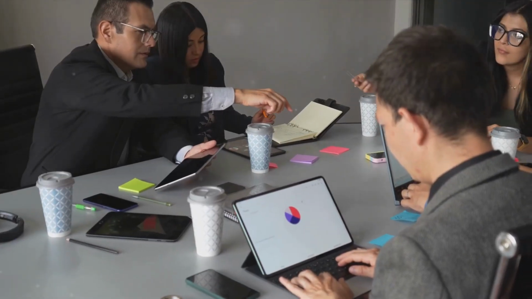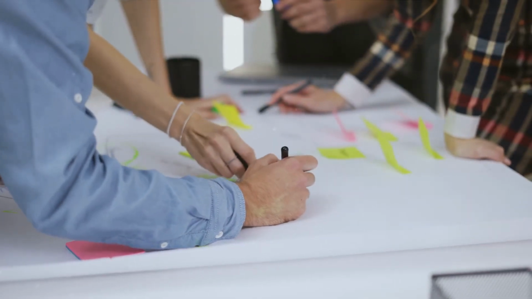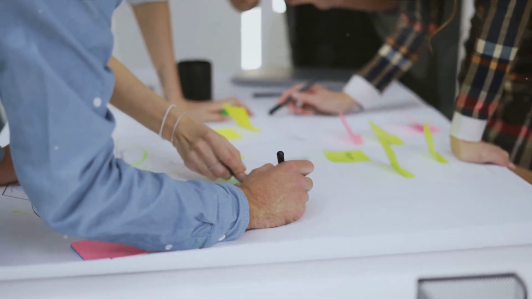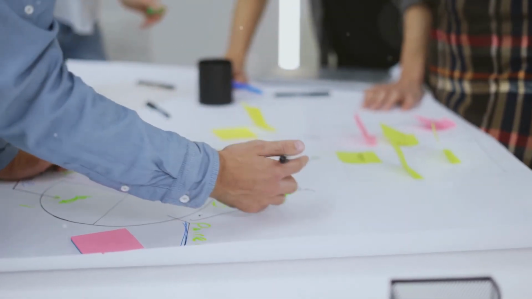This stage involves brainstorming sessions, market research, customer feedback, and competitor analysis. The aim is to generate and collect ideas for new products or improvements to existing ones.